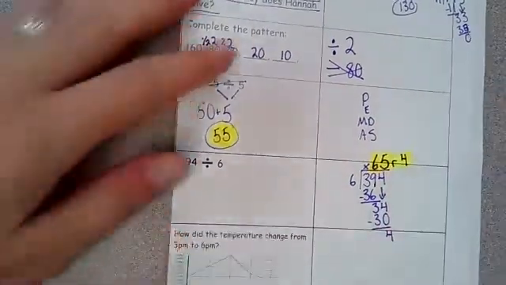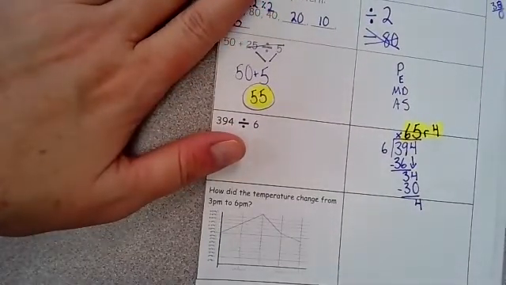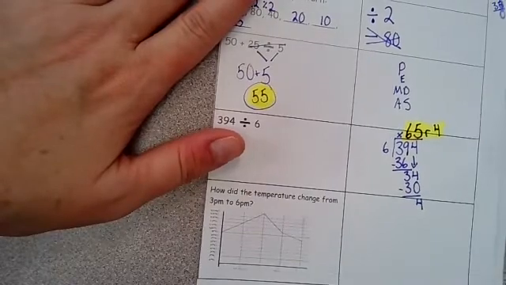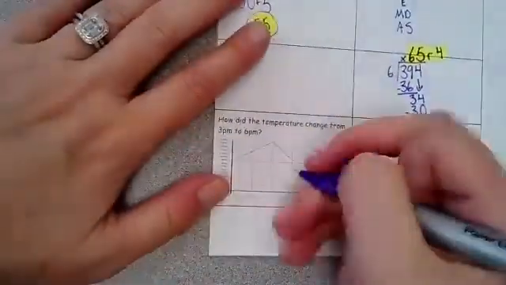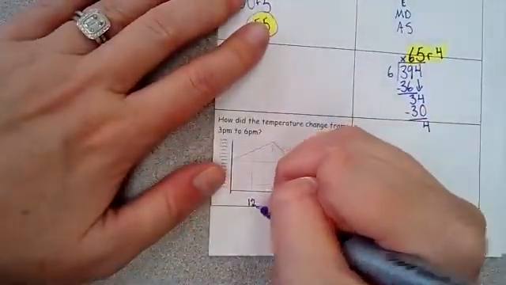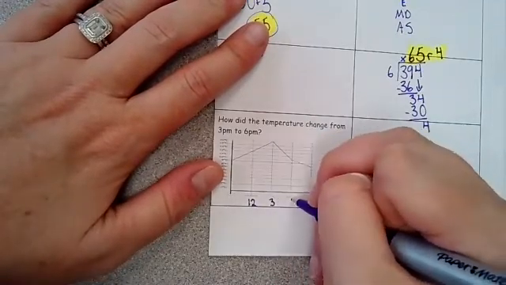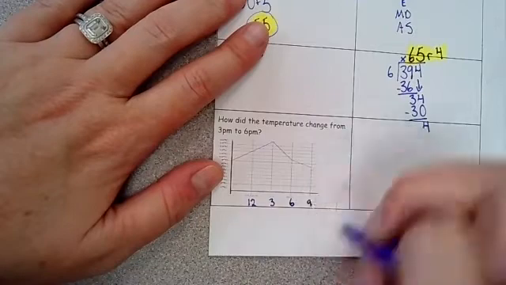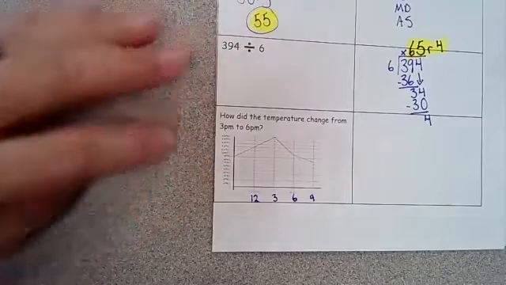All right, and the last one is how did the temperature change from 3 p.m. to 6 p.m.? Well, I can barely see this. Let Miss Ross pull it up closer to her eyeballs. Hold on. Okay, I'm going to say that this is 12, that this is 3, that this is 6, and that this is 9. I'm so sorry that you can't see this. This is a terrible, terrible graph.